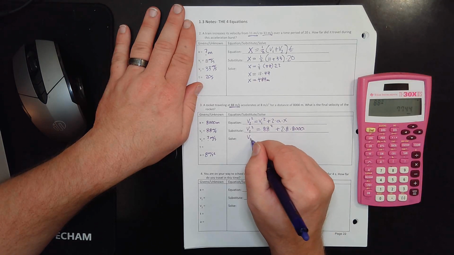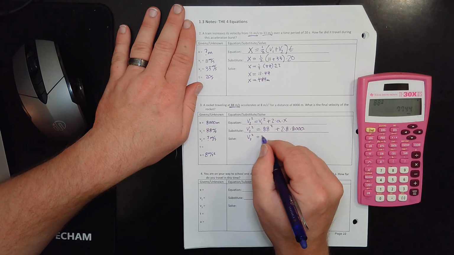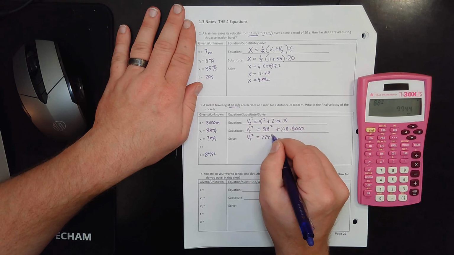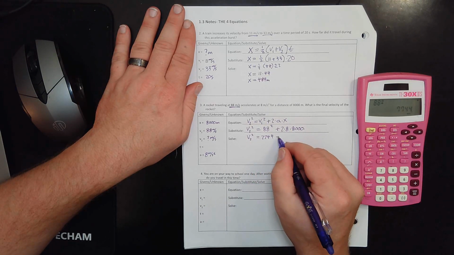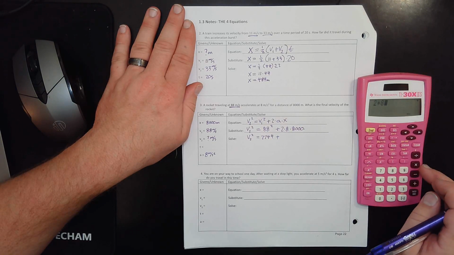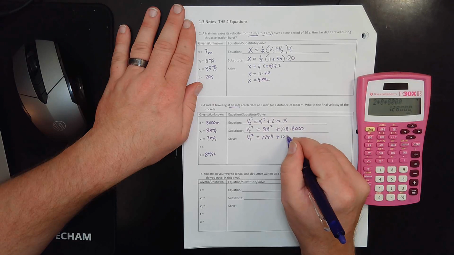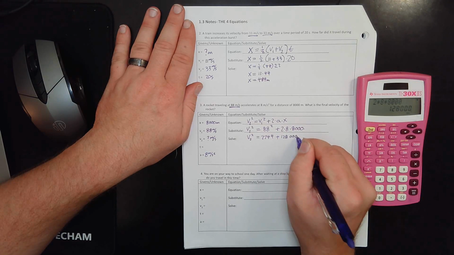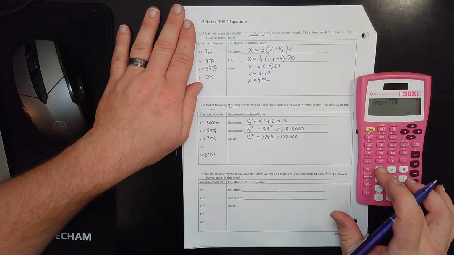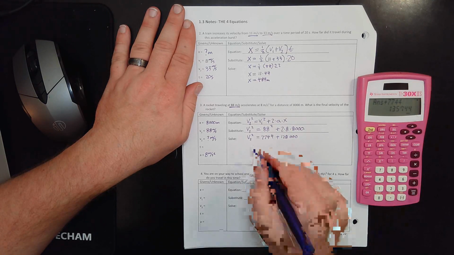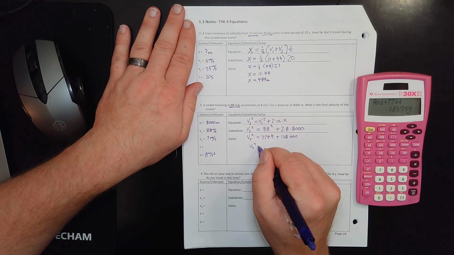Let's start simplifying. 88 squared is 7744. 2 times 8 times 8,000 is going to give us 128,000. Add those together.